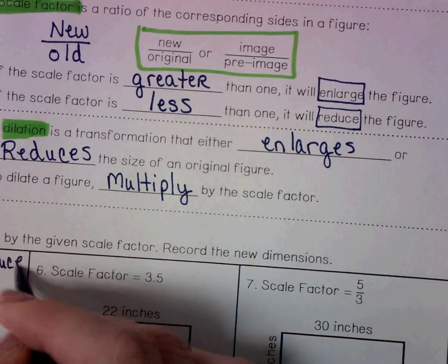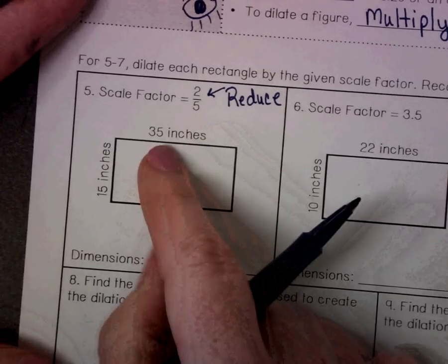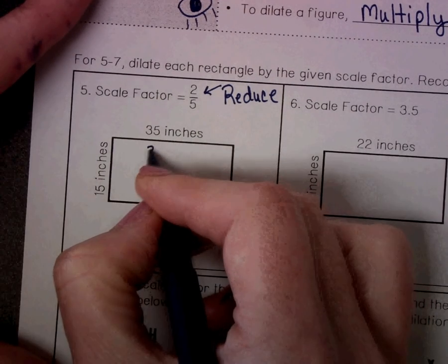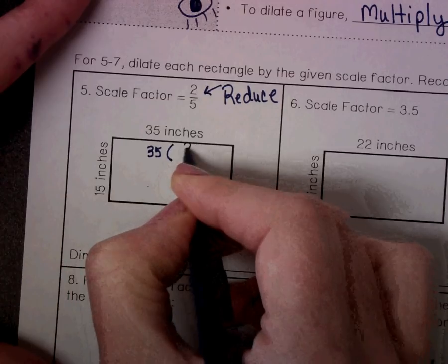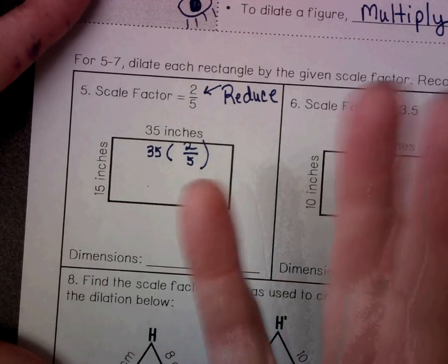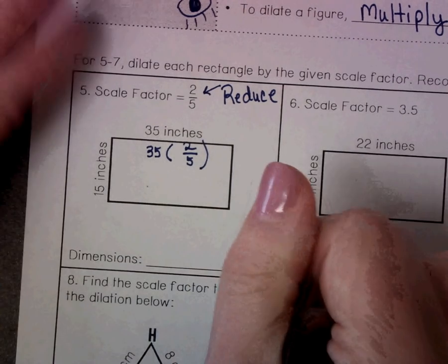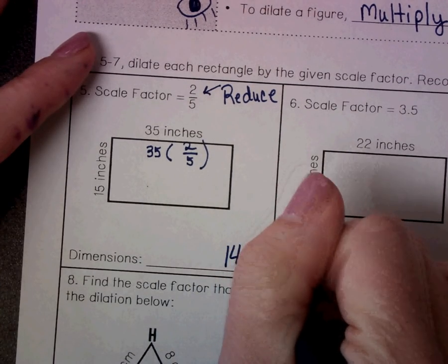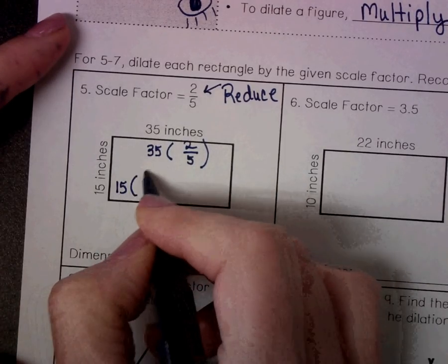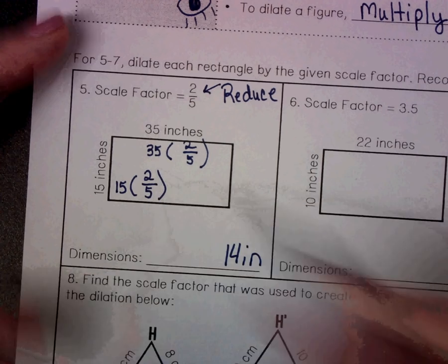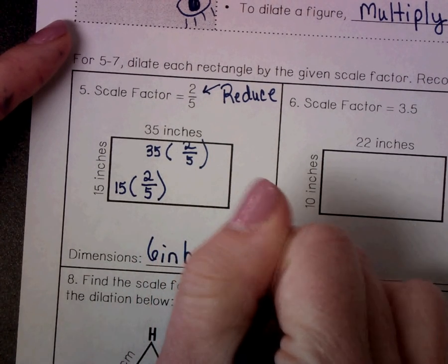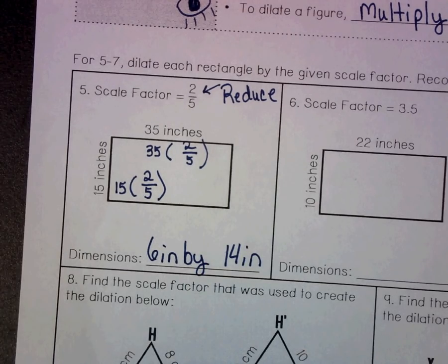So if we're reducing, then our dimensions should get smaller, right? So if I say 35 times 2/5, you can use your calculator, you can multiply like fractions, we should get 14 inches. And if I say 15 times 2/5, we should get 6 inches. So our new dimensions are 6 inches by 14 inches.